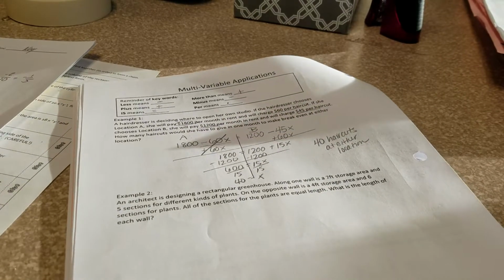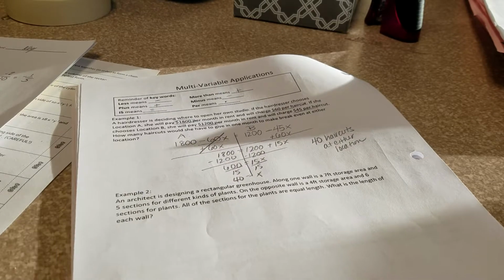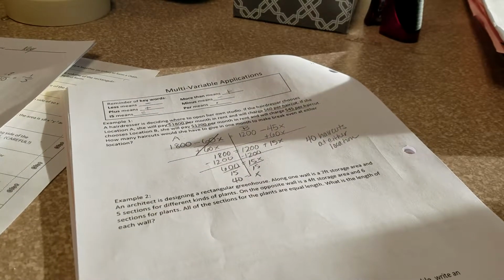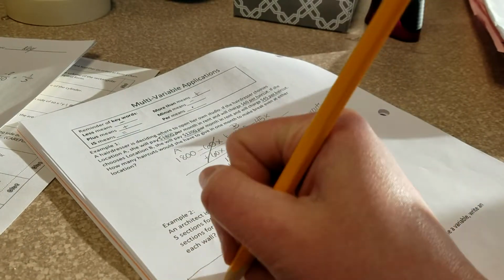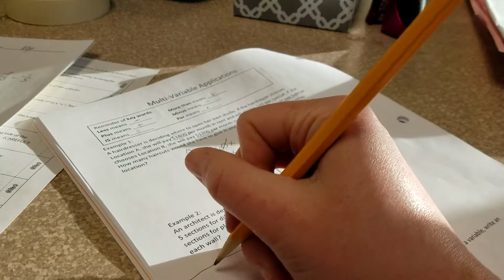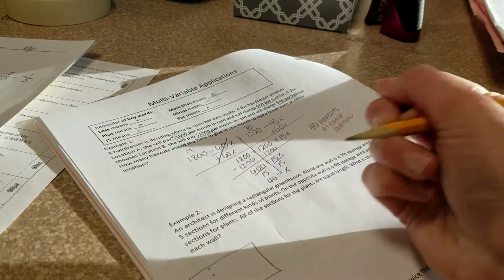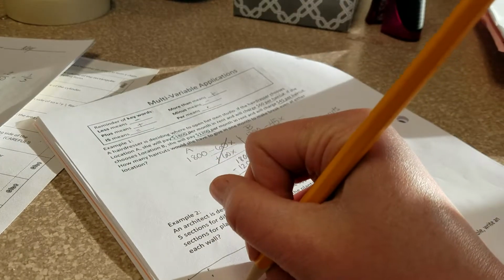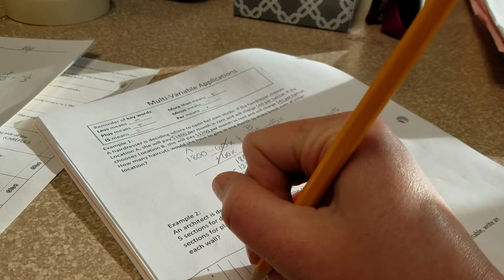In example 2, an architect is designing a rectangular greenhouse. Along one wall is a 7-foot storage area and 5 sections for different kinds of plants. I'm thinking we might need a picture here. So one wall. So we have a 7-foot storage area. So that's 7 feet. And then 5 different sections. So 1, 2, 3, 4, 5.